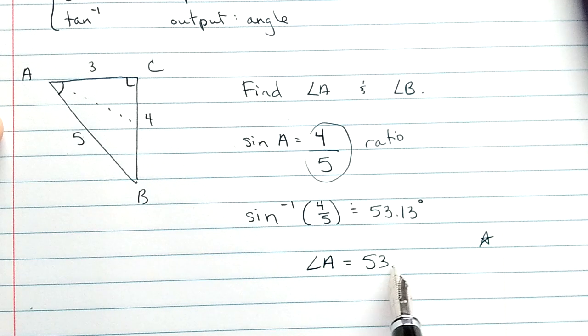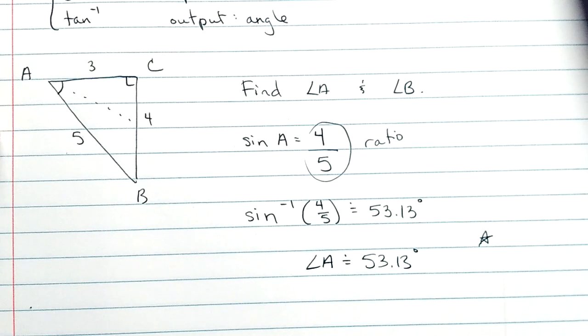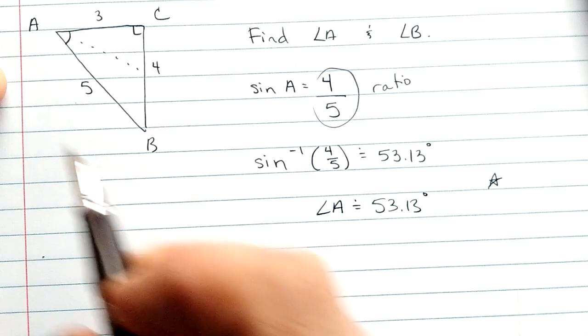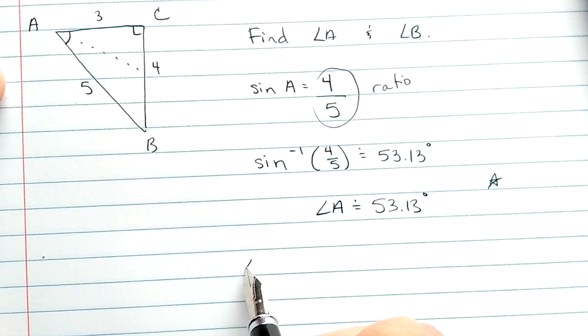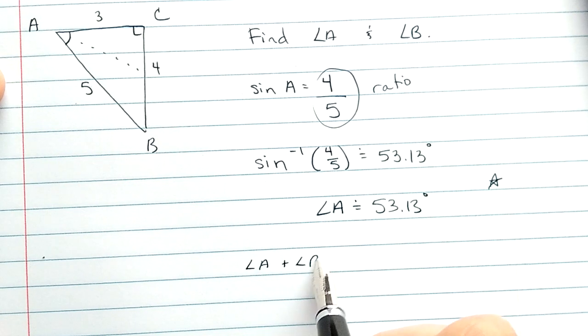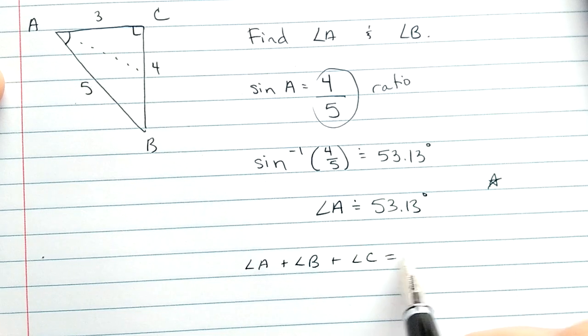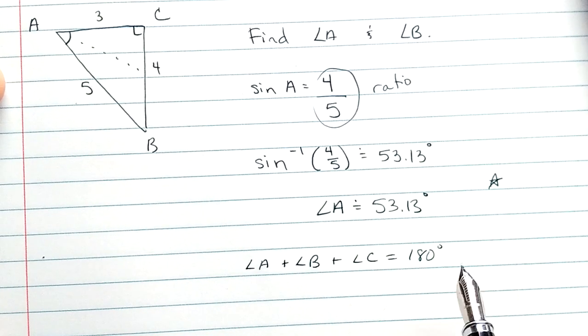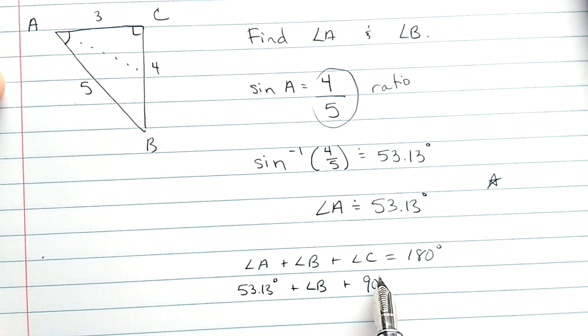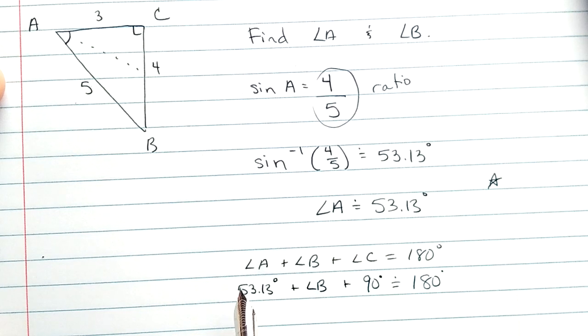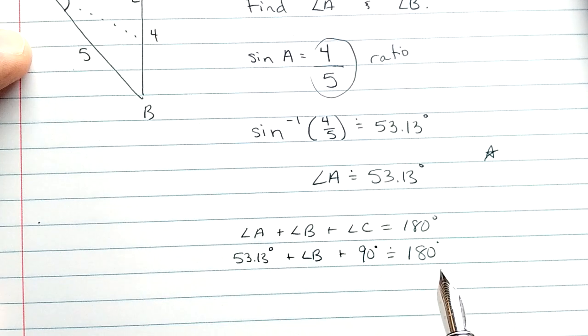is 53.13 degrees approximately. Now to find angle B, as I mentioned, we can add up the different angles in here to get to 180. So we can do something like this. Angle A plus angle B plus angle C is 180 degrees. Sorry, I think I said 90 a second ago, 180. A is about 53.13. B we don't know yet. And C is exactly 90. So that's about 180. I put the approximately dot because this is an approximation.